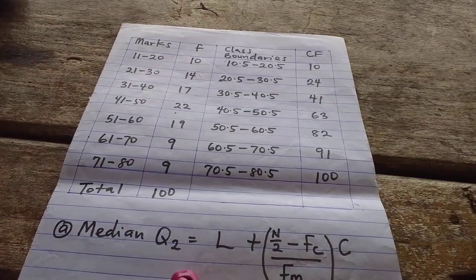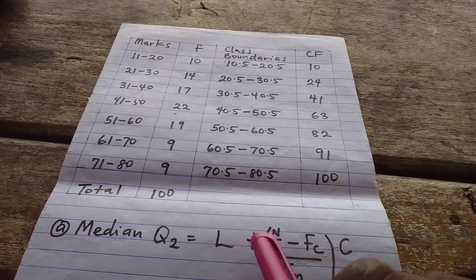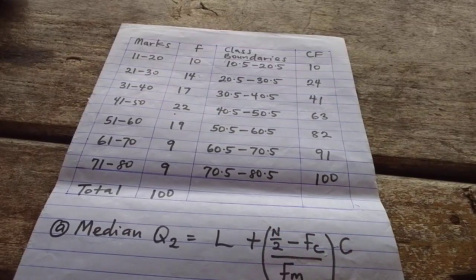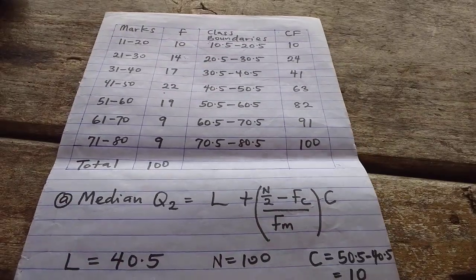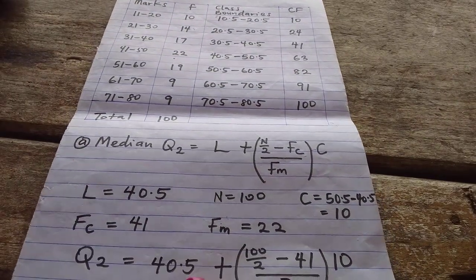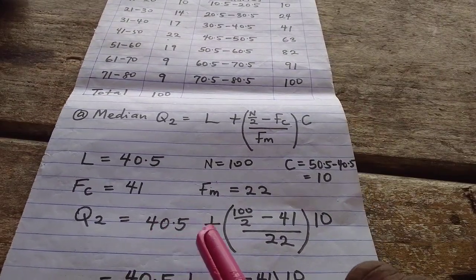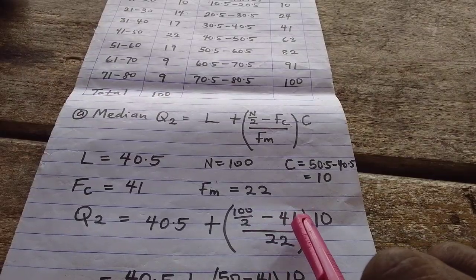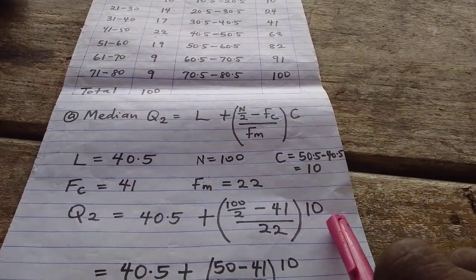So now you are going to substitute the values. So that means you'll have Q2 is equal to L, which is 40.5, plus N over 2, which is 100 over 2, minus our FC. Our FC is what? 41. So we substitute here. Our median is equal to 40.5 plus 100 over 2 minus 41 over 22, everything multiplied by 10.